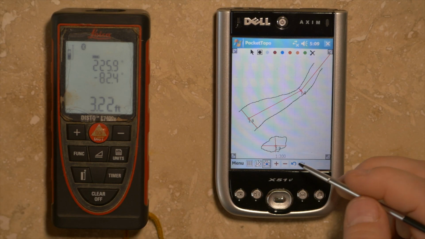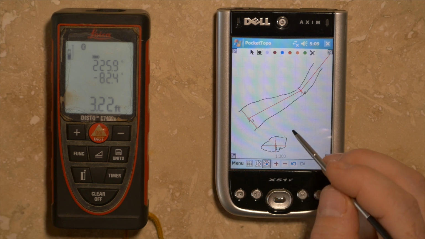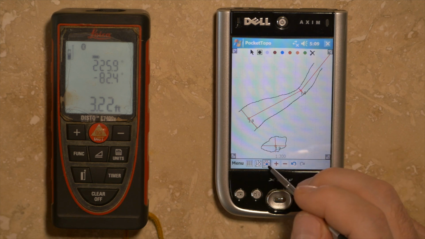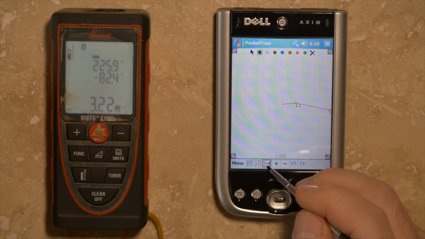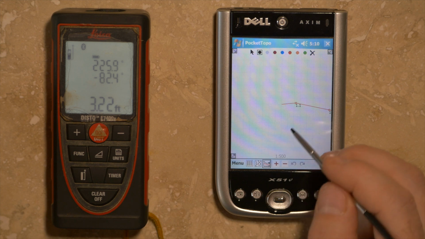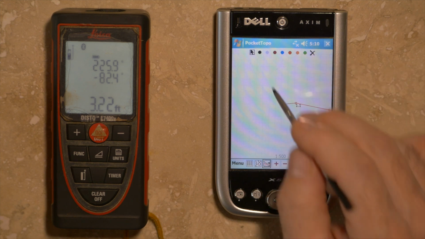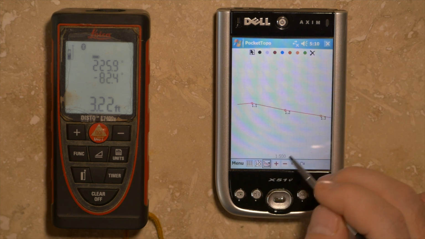And you can also do profile view sketches. To get to the profile view menu, what they call side view, you tap the sketch button again, a second time, and the picture changes a little bit. But we'll go back to the select arrow, and then you can pan around. Again, you can zoom in and out.